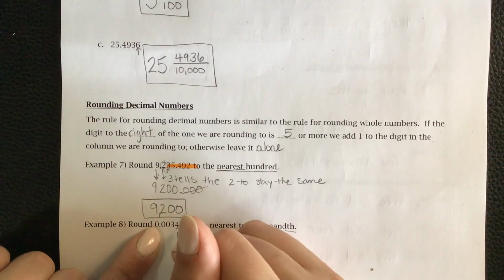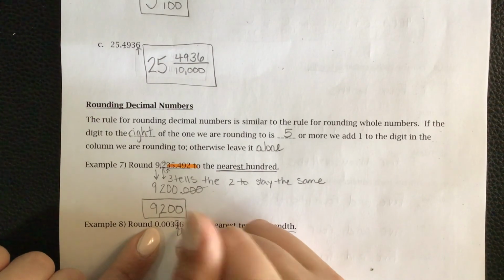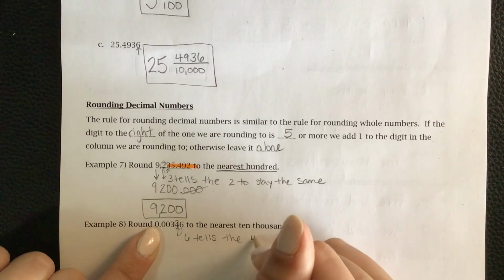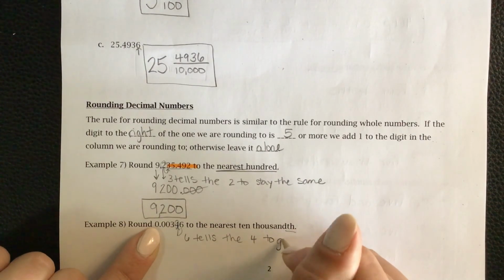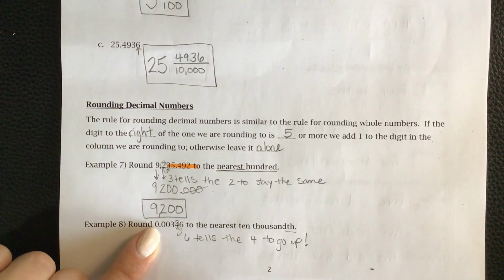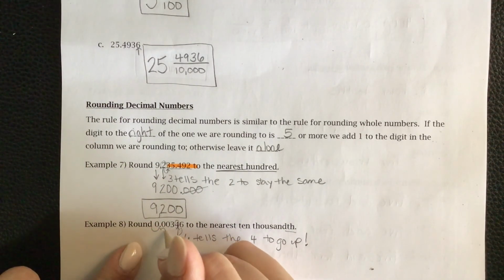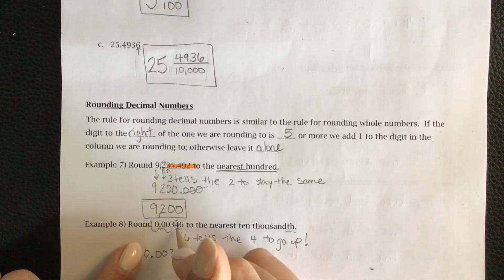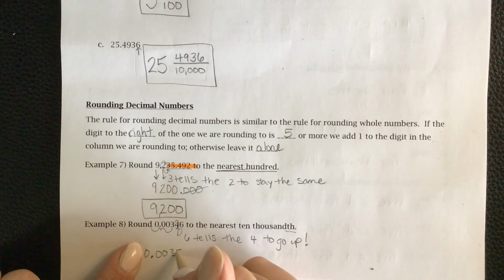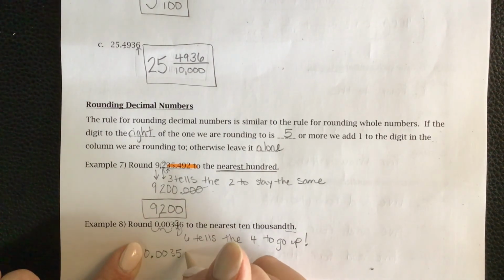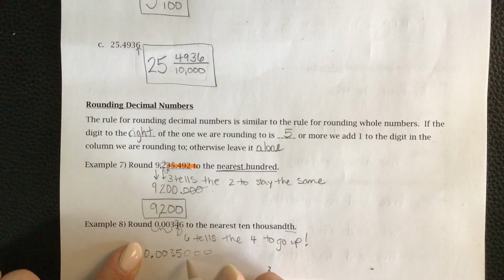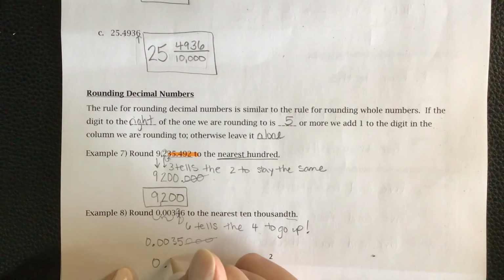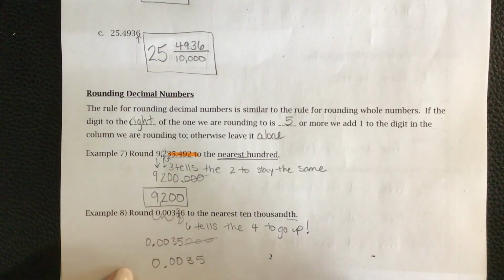And what does the number to the right of it tell it to do? That's what you're asking. So the 6 tells the 4 to go up. So everything here on the left is going to stay the same, 0.003, and the 4, because it goes up, is going to become 5, and everything else after that becomes zeros. So you don't need those zeros, so your answer is 0 and 35 10,000ths.